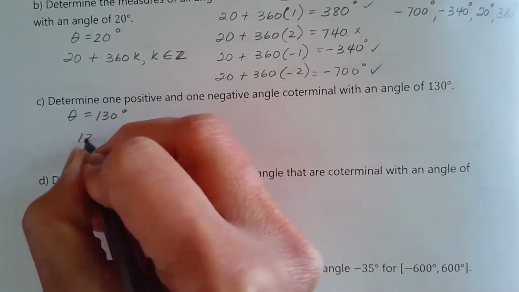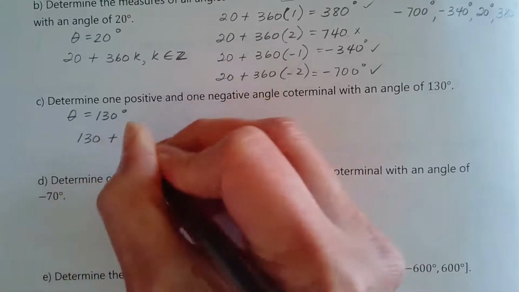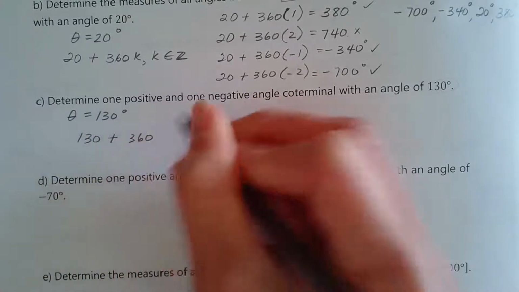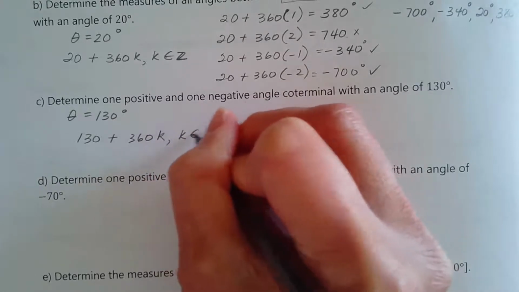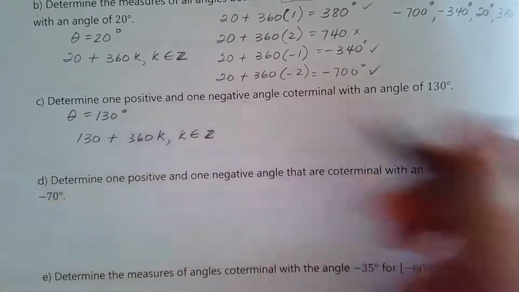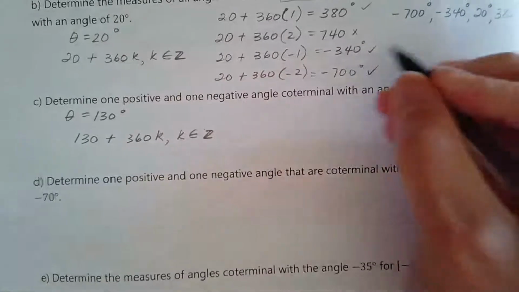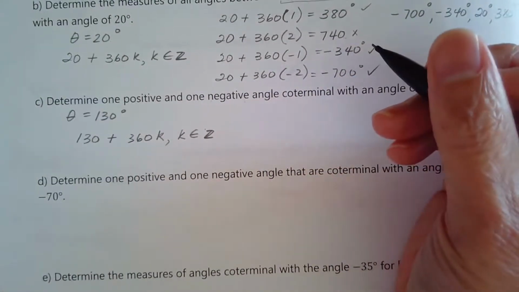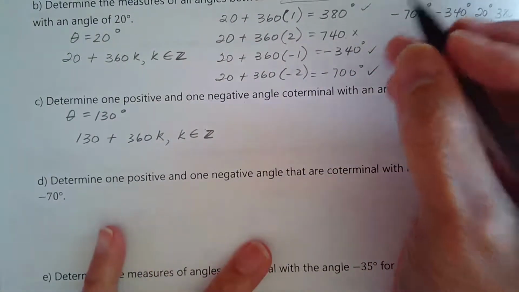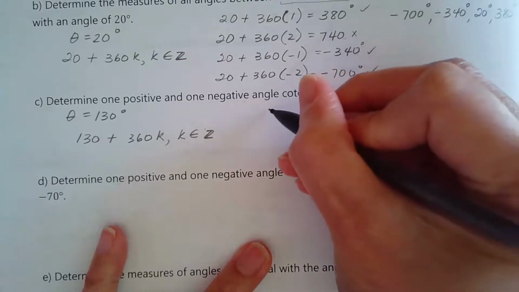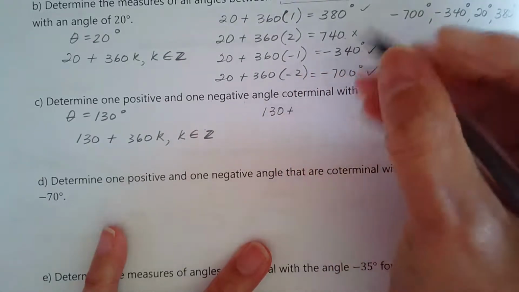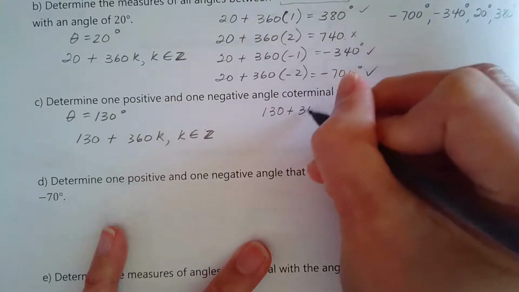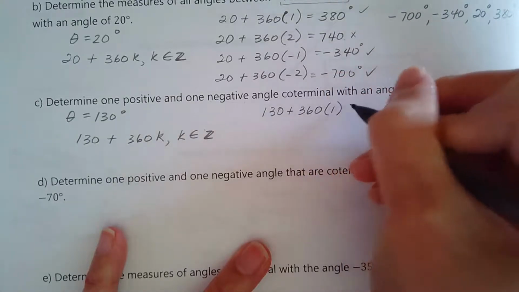So 130 plus 360 times k, where k is an element of an integer. So if it's one positive and one negative, it's going to be 130 plus 360 times 1.